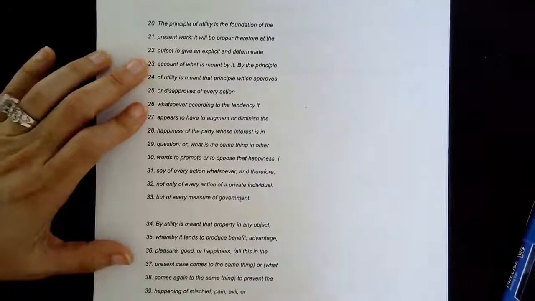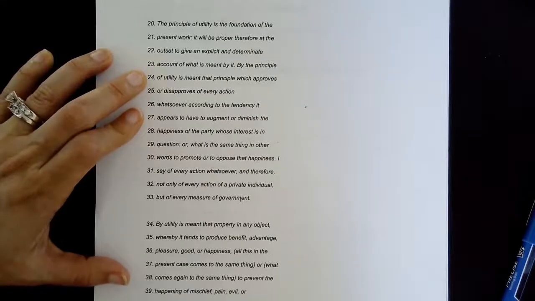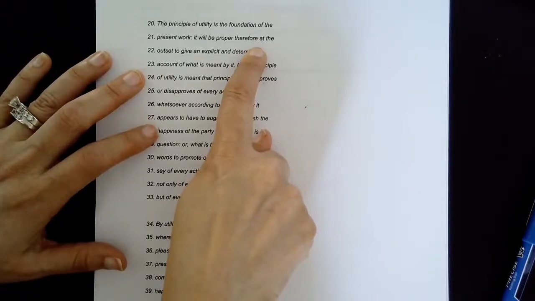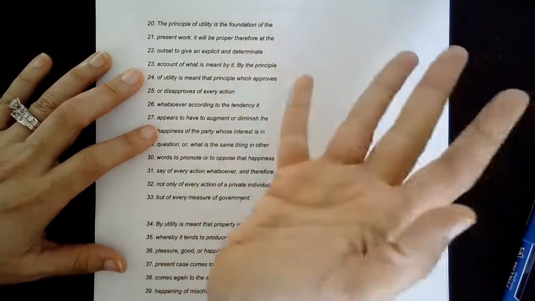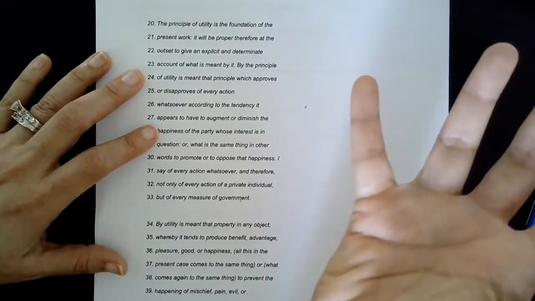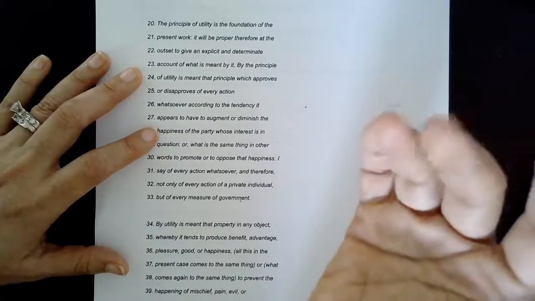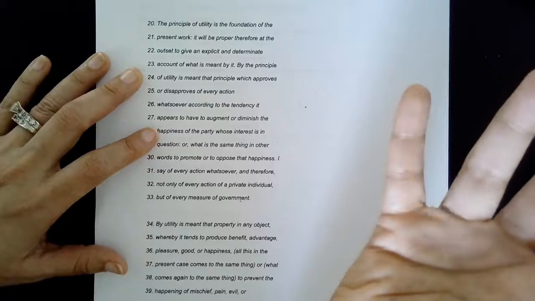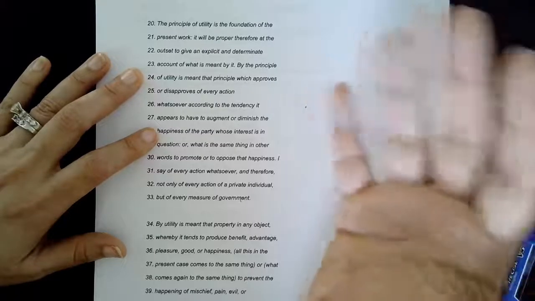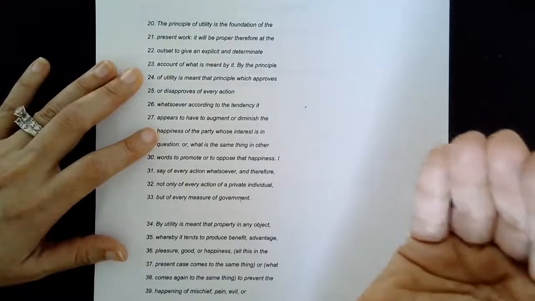It will be proper, therefore, at the outset to give an explicit and determinate account of what is meant by it. So notice the word therefore. In other words, he's reached a conclusion, right? He's saying, look, he thinks it's obvious. You look around. People are governed only by two things, pain and pleasure, and our desire to pursue one and avoid the other. And then an implied premise is, well, we ought to be governed by that. I mean, we ought to make moral decisions based on what human beings really are. We shouldn't deny it. That's irrational.